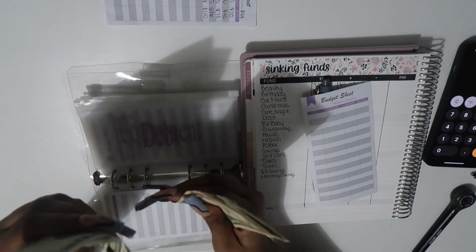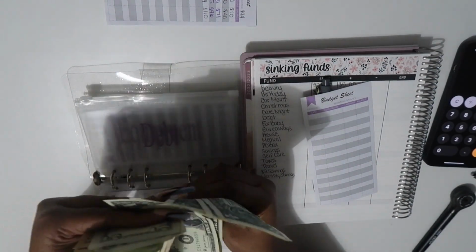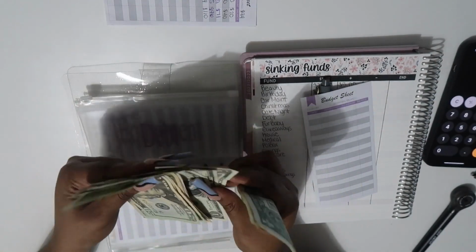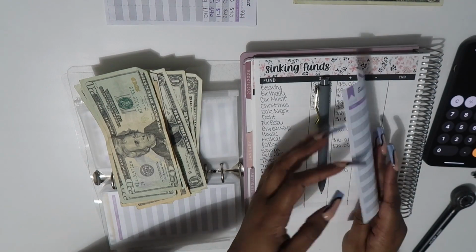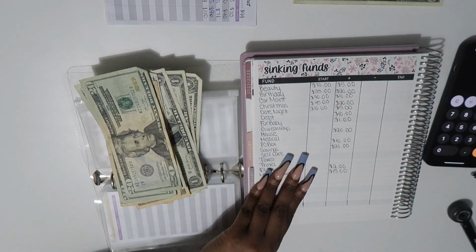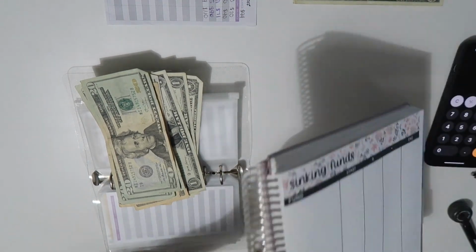So 1, 2, 3. So I think it was like $8 or something like that. So I'm gonna just set these $2 to the side. I may put them in my $2 savings challenge right now, so we'll see.